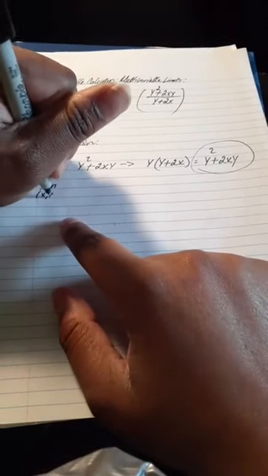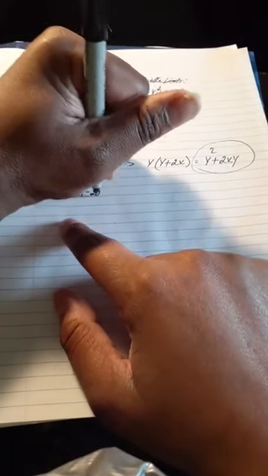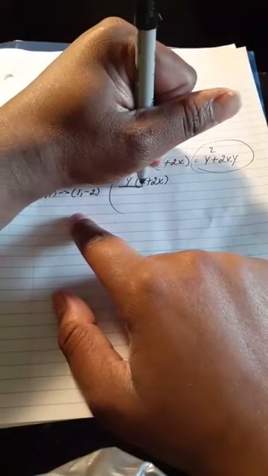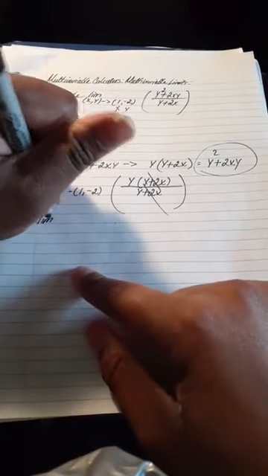So now this limit becomes the limit as x, y goes to 1, negative 2, and then it just becomes y times y plus 2x, all divided by y plus 2x. So now the y plus 2x's cancel out. Now I'm just left with the limit as x, y approaches 1, negative 2, and I'm just left with that y.